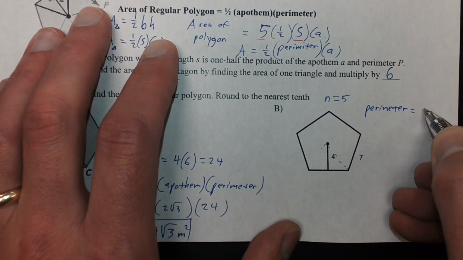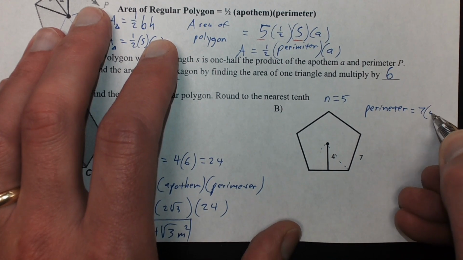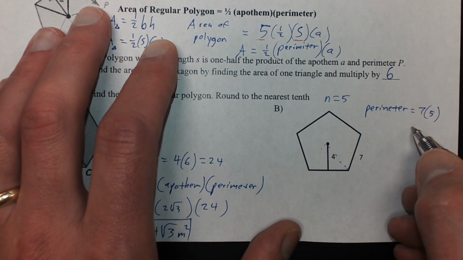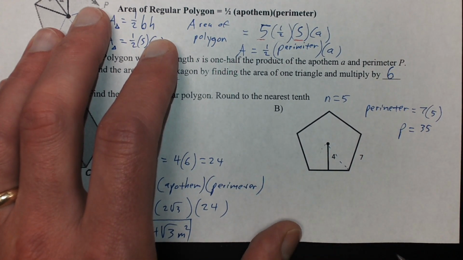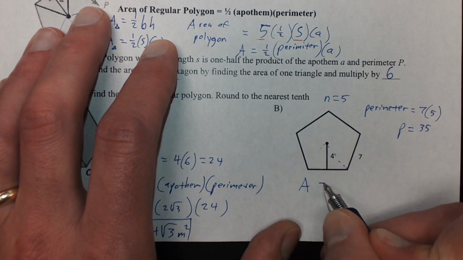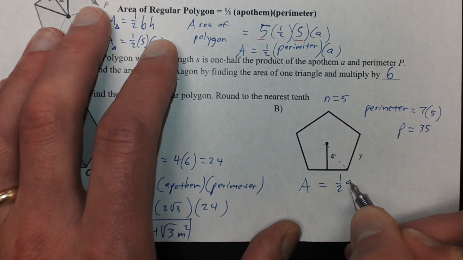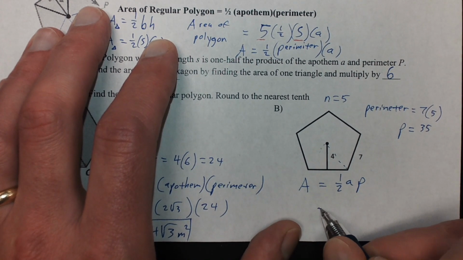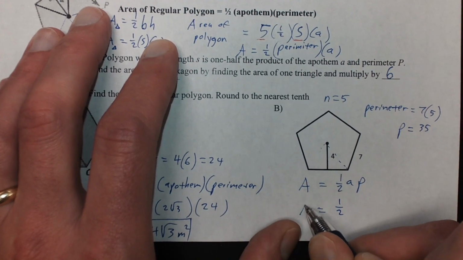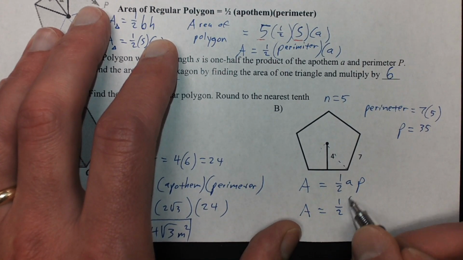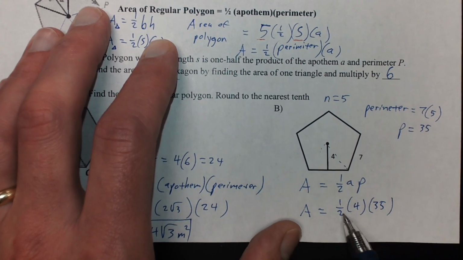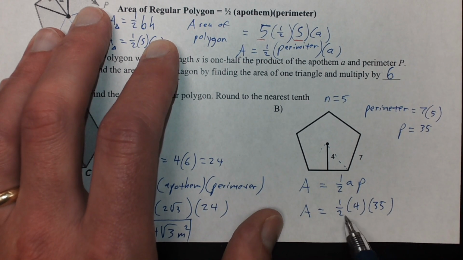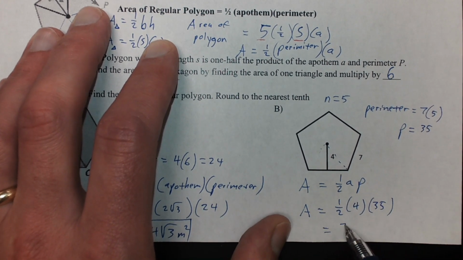Perimeter is equal to 7 for each side times 5 sides, so it's equal to 35. And we already know area is equal to 1/2 apothem times perimeter. So it's 1/2. Our apothem in this case is 4. Our perimeter we just said is 35. So multiply this. 1/2 of 4 is really just 2. 2 times 35 is 70.